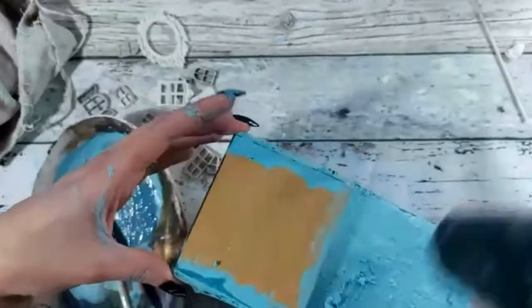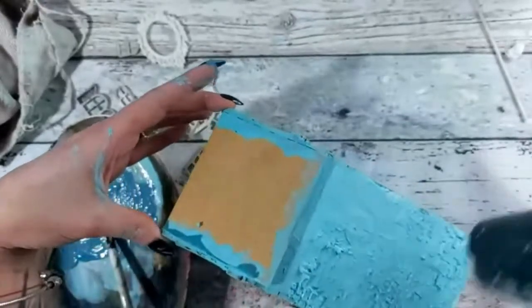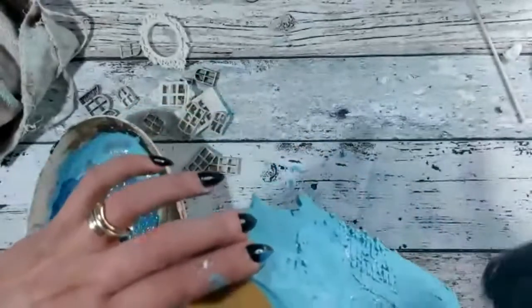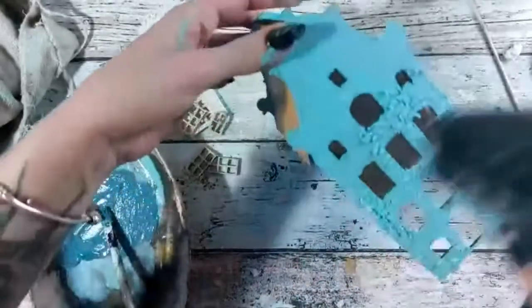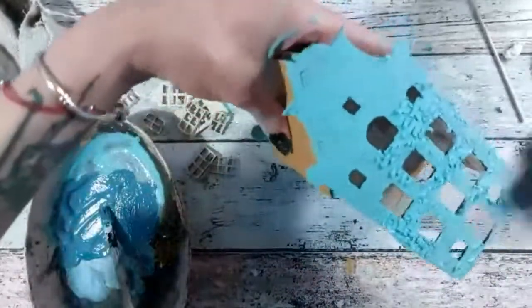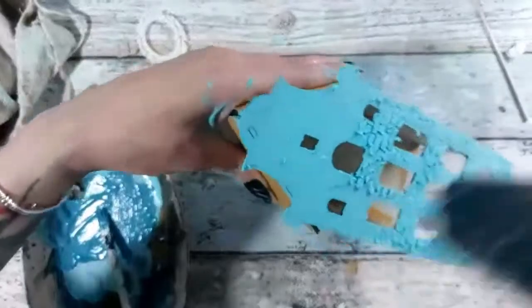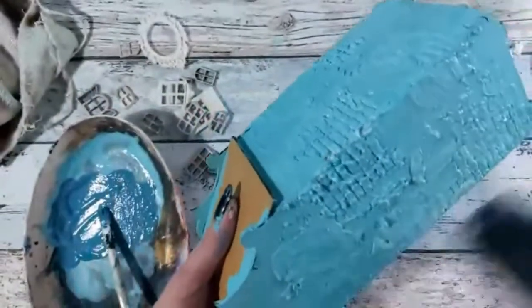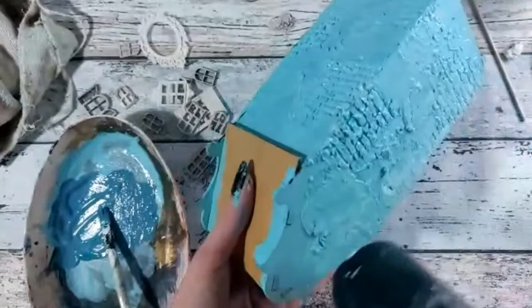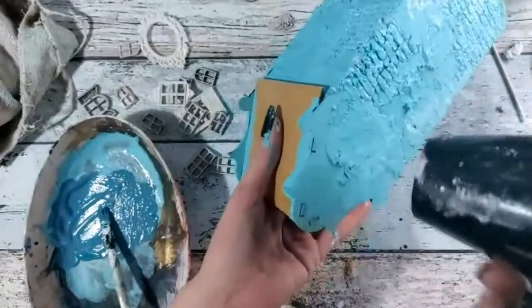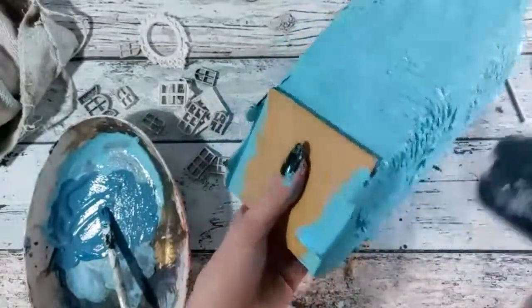So I give it a quick dry and I will just let go of doing the back for now. We have this uncracked crackle paste here.